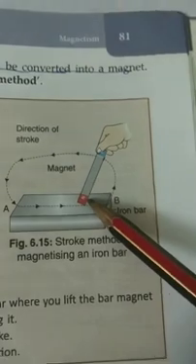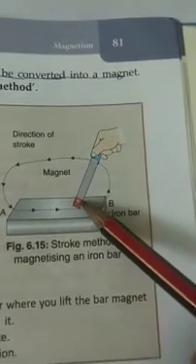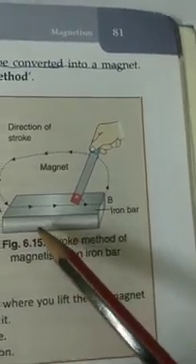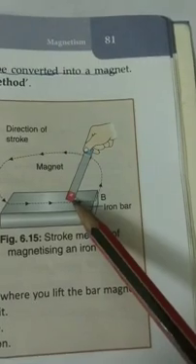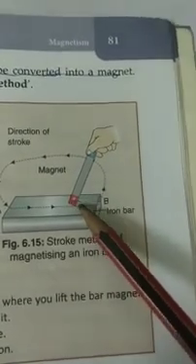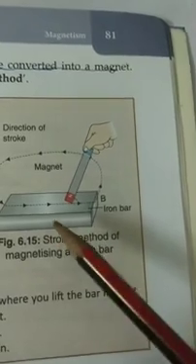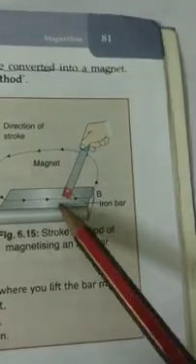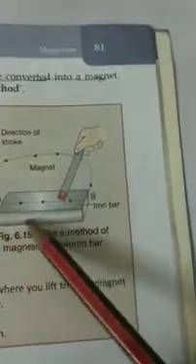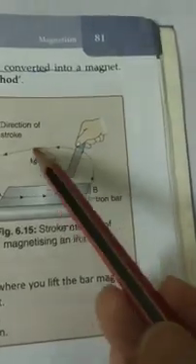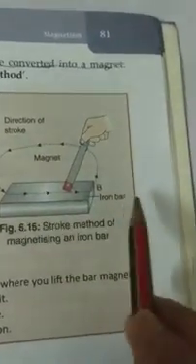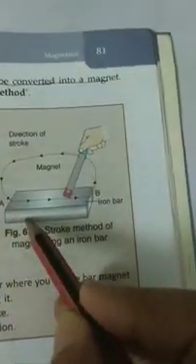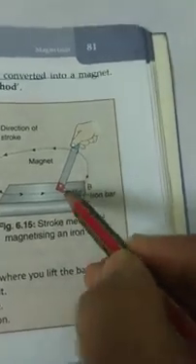We will take a bar magnet and place it over the tabletop. Now take one end of the bar magnet, maybe north, maybe south, your choice, and rub along the length of the iron bar. We will repeat this 40 times in the same direction, not like this, in the same direction with the same pole. The pole remains the same.